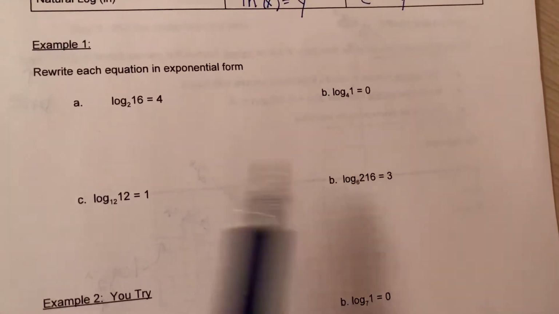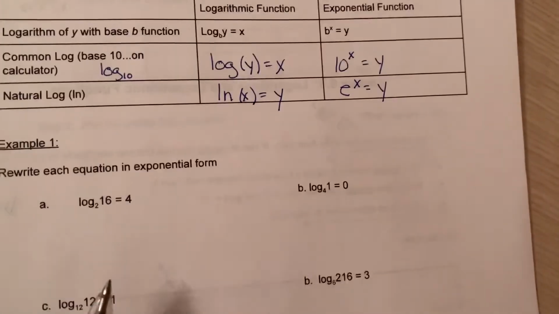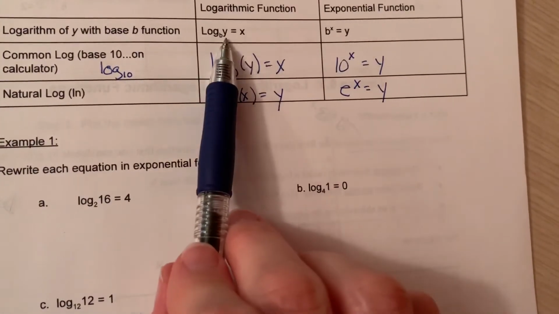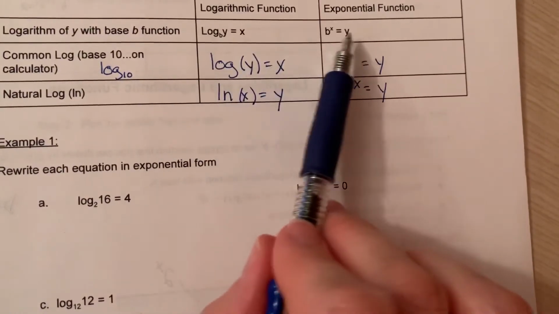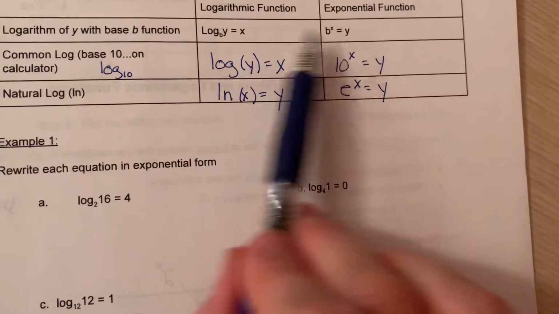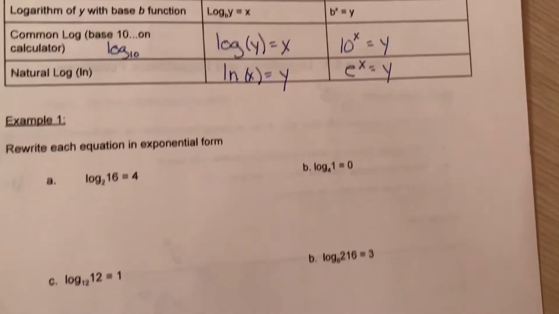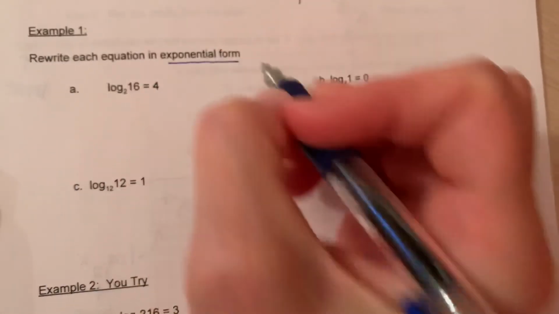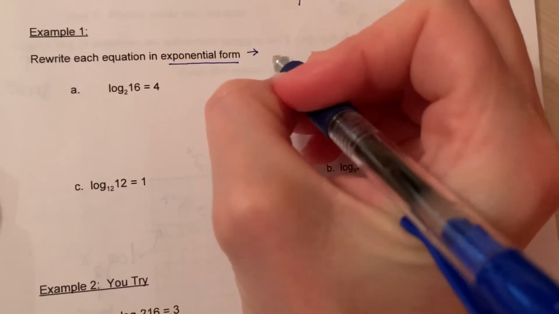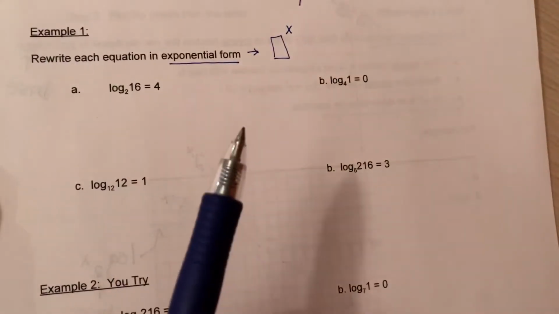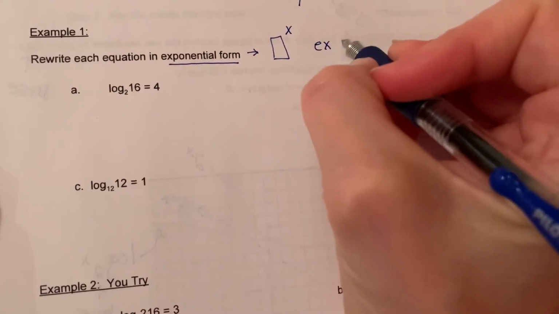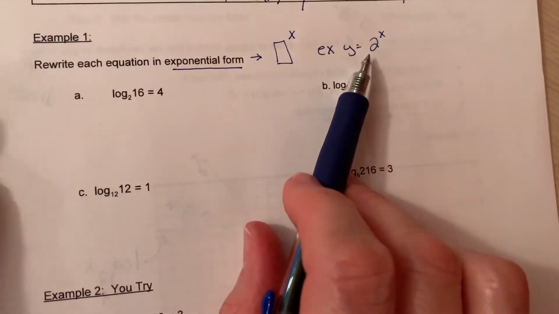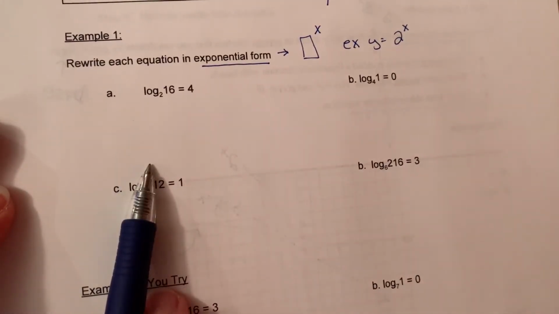So the first thing we need to know is how to rewrite. If you're given a log, how to rewrite it as an exponential, or if you're given an exponential, how to rewrite it as a log. The reason we need to learn this is when we get to where we're solving equations with logs or exponentials. So this says rewrite each equation in exponential form. That means our answer is going to look like the big base to the x, or, for example, an exponential function, what you're used to seeing in 6.1 and 6.2. Starting with a log, going to an exponential.